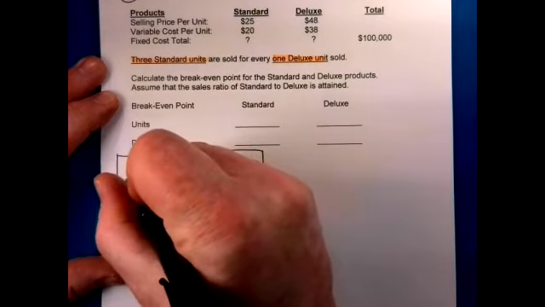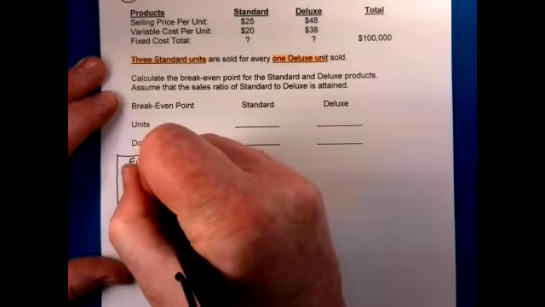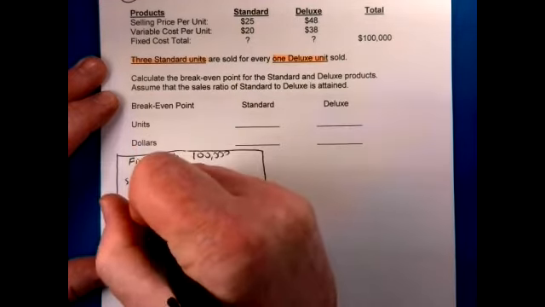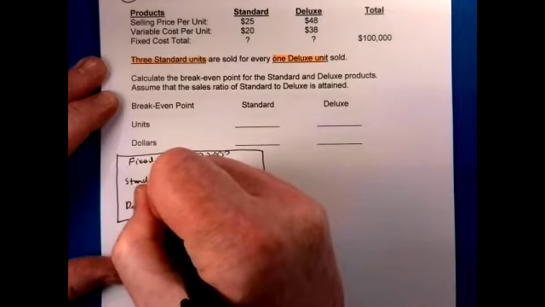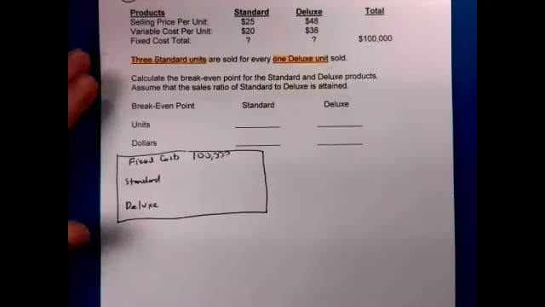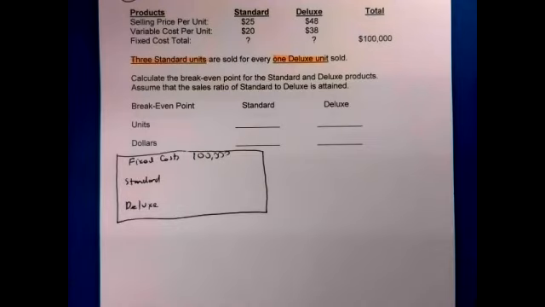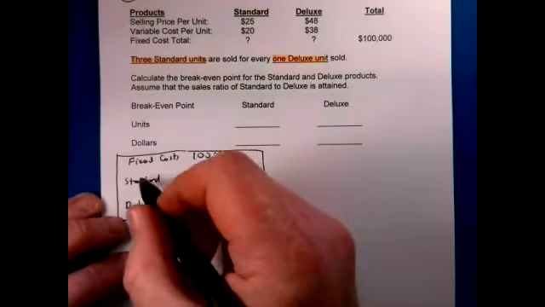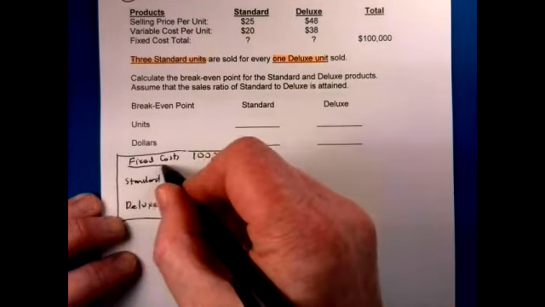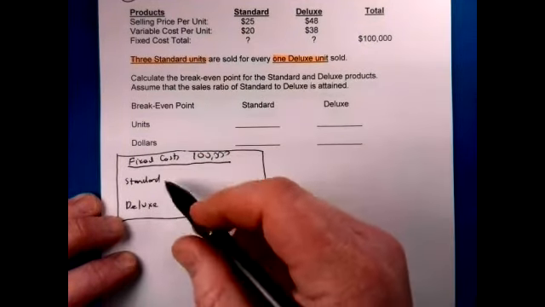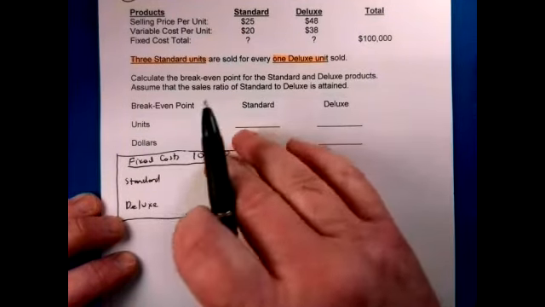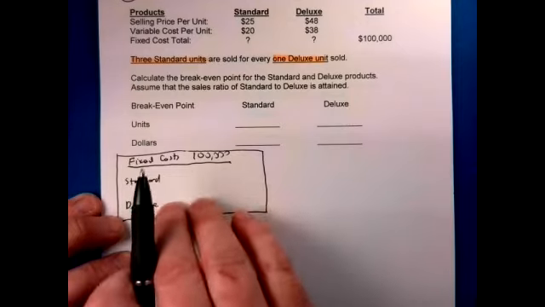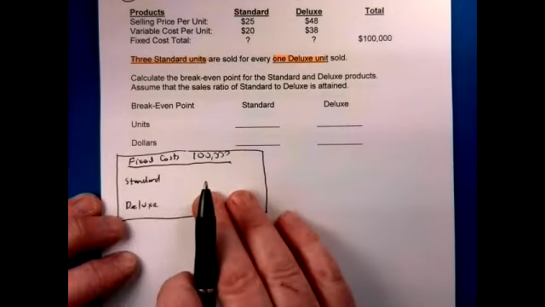And we're making both standard and deluxe, whatever these are. Standard deluxe, toasters or umbrellas or whatever it is. So we have these fixed costs. And this is for both of them. That's a total, but they're both made in this exact same factory.